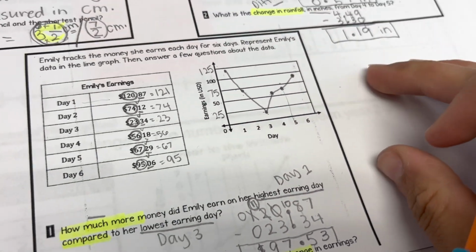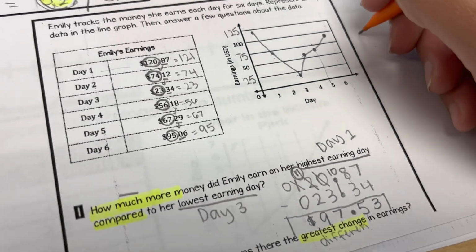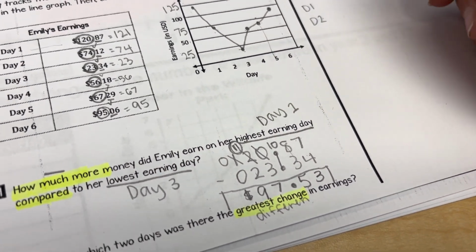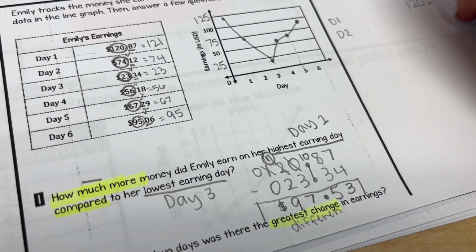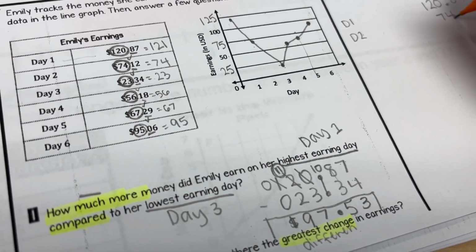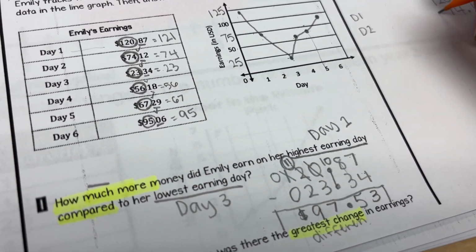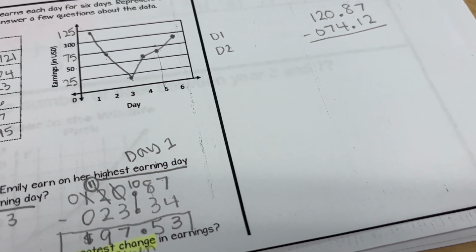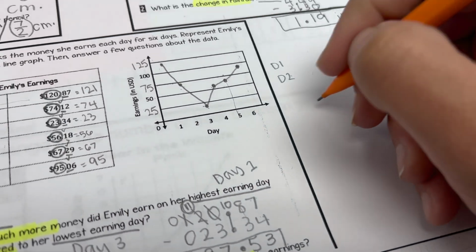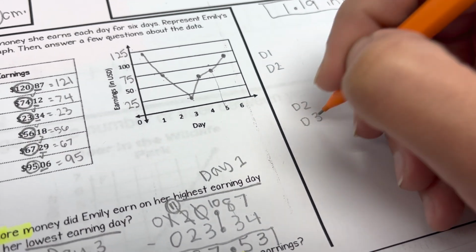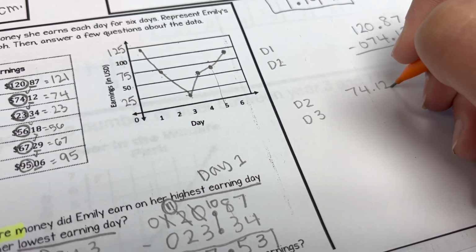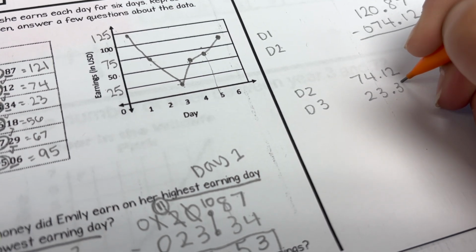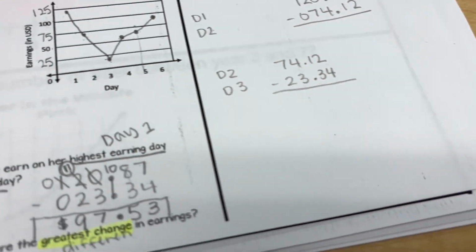So it might be easier, because you have some space off to the side, for you to check from day 1 to day 2, what does she have? If day 1 is $120.87 and day 2 is $74.12, you find the difference. Figure out what that would be. Day 2 to day 3, she had $74.12. Day 3, she had $23.34. Figure out the difference. Find out what that would be.